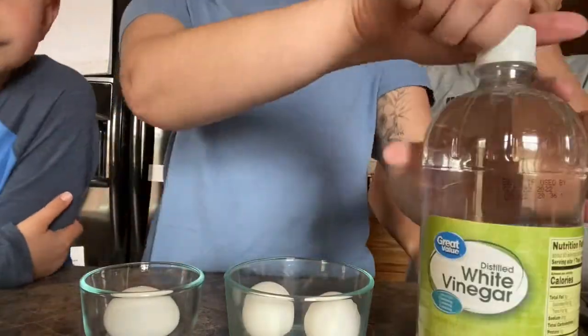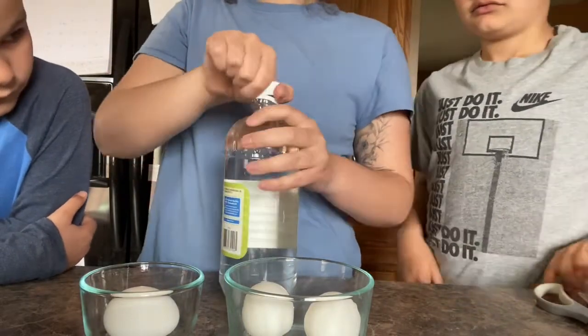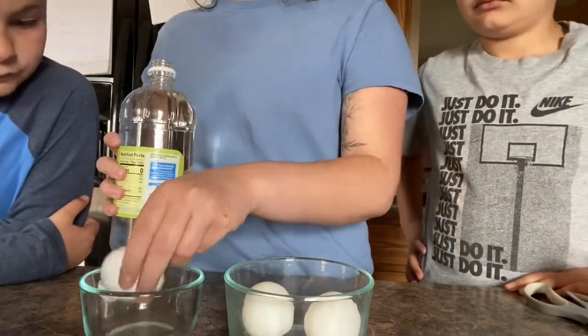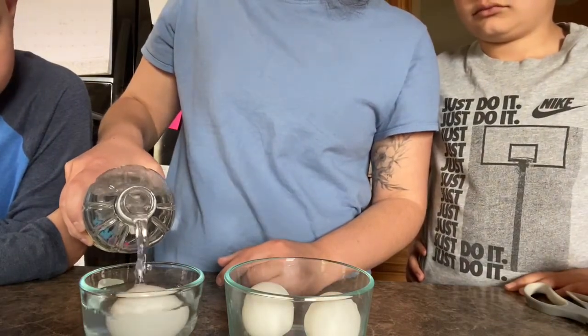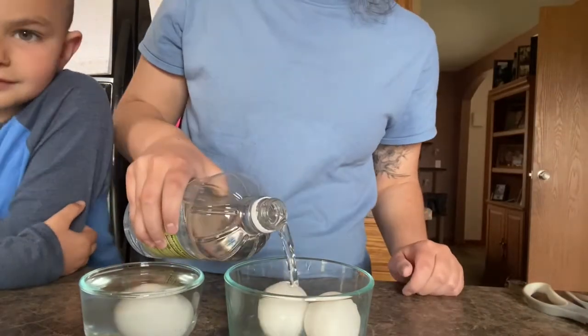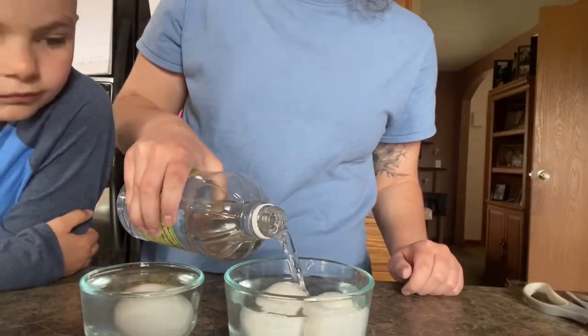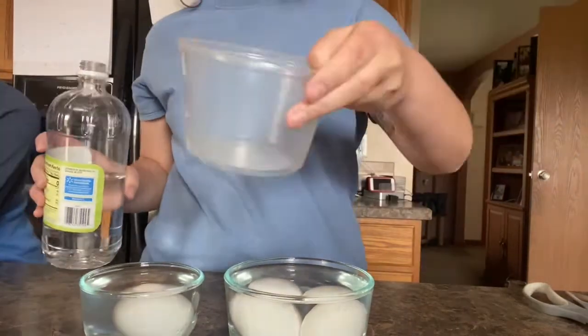In order to do the first part of this activity, all you have to do is put some eggs in a container and pour enough white vinegar over them to cover the egg. I initially picked out containers that were way too small, so I did have to pour the vinegar and the eggs into larger containers.